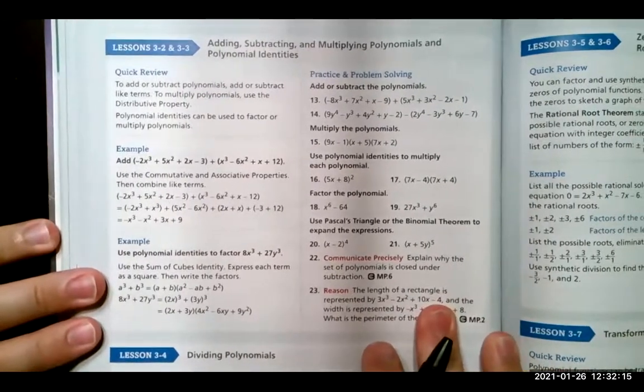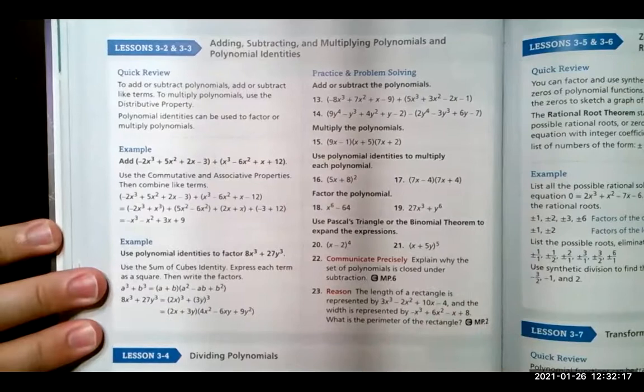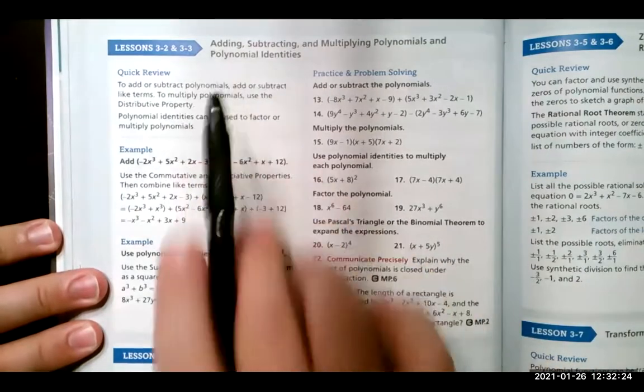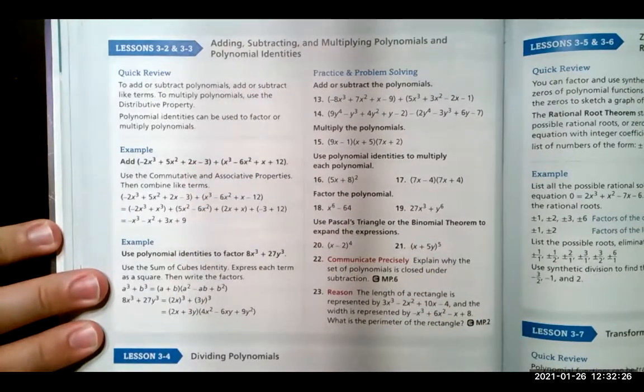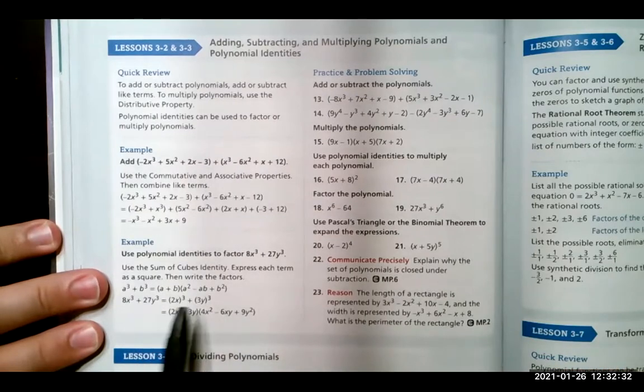This review basically lumps 3.2 and 3.3 into the same review. So we'll kind of kick out the 3.3 stuff. That's the one we skipped, which is polynomial identities. Not really a super difficult concept to understand. It's almost like dealing with formulas. We'll kind of hit on it right here, but you're not going to have any test questions about that.